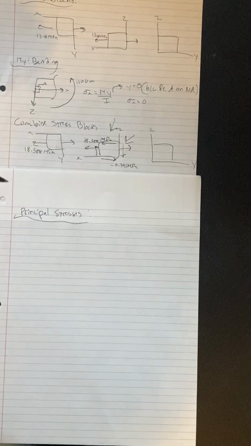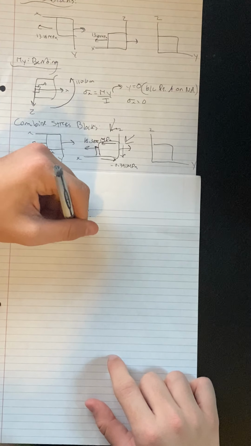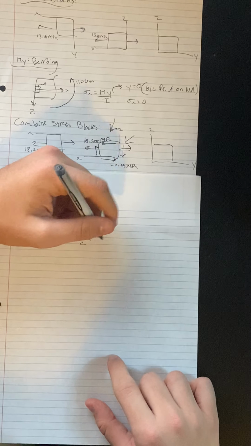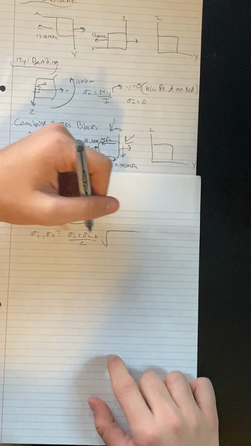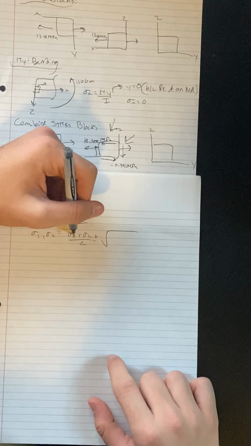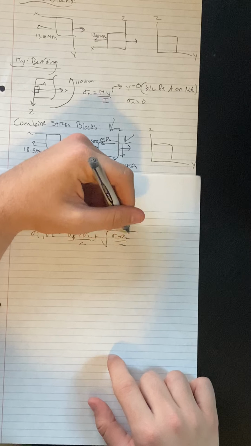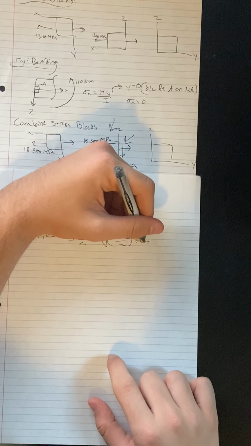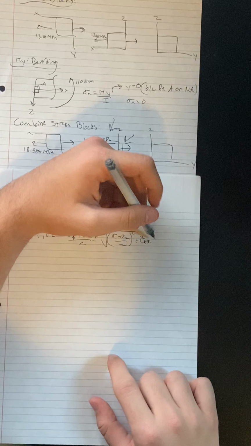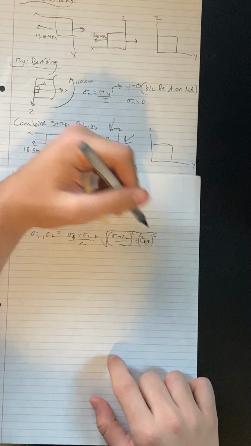So the equation for this is going to be sigma 1, sigma 2 equals sigma 1 plus sigma 2 over 2, plus or minus the square root of sigma 1 minus sigma 2 over 2 squared, plus our shear, whatever plane it is on, squared.